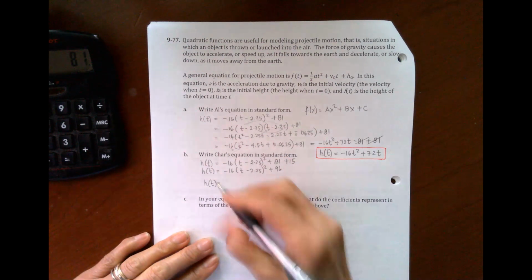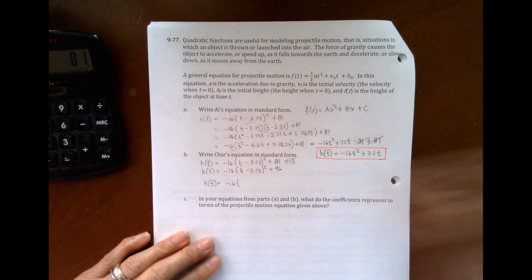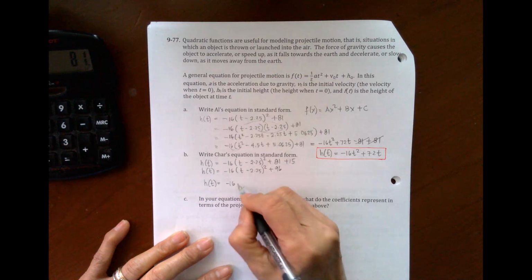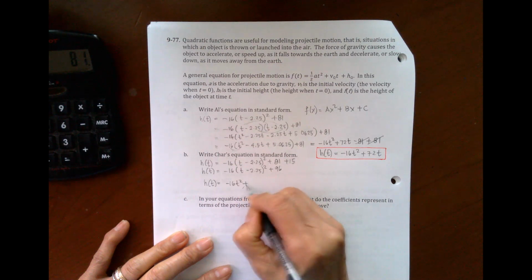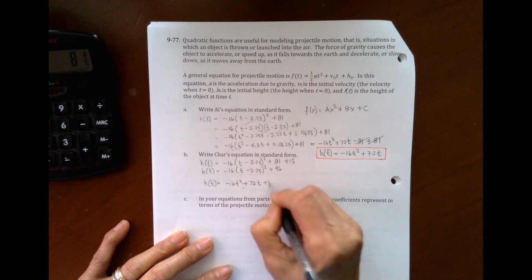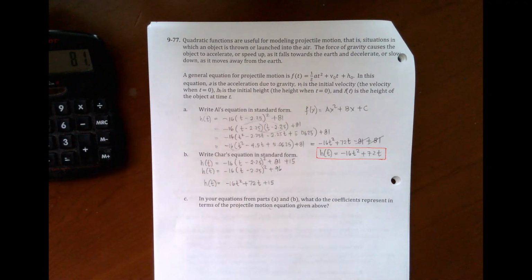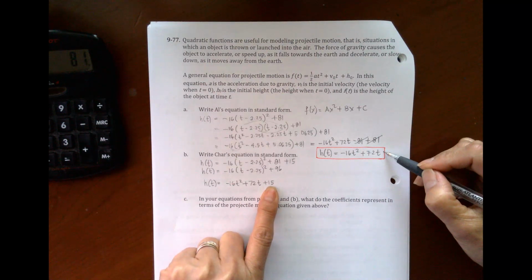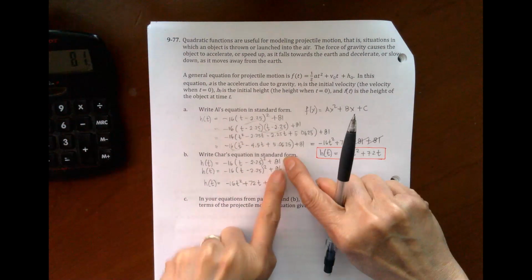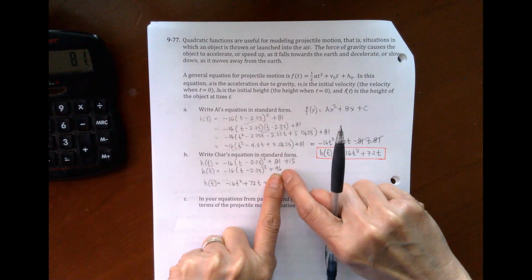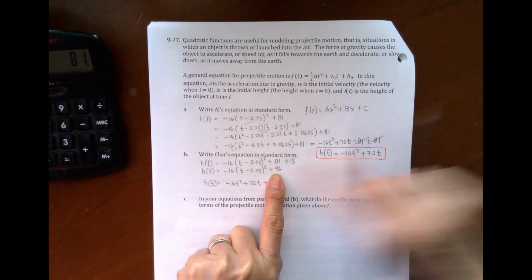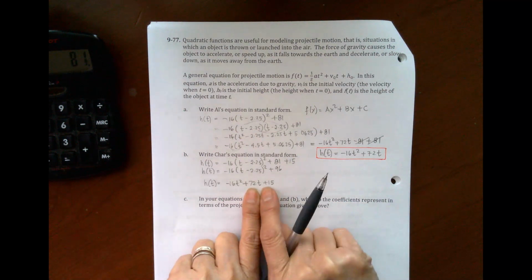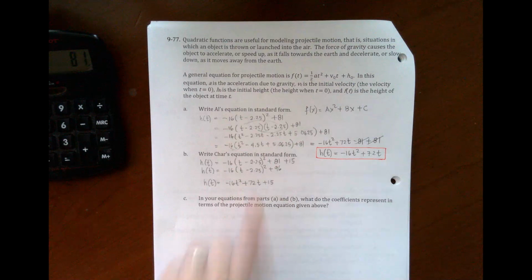So this will be negative 16t squared plus 72t plus 15. We don't need to expand this. Because we just added 15, that's why this is the equation of Al. We just add 15 here. When you expand this, these two will become the same.